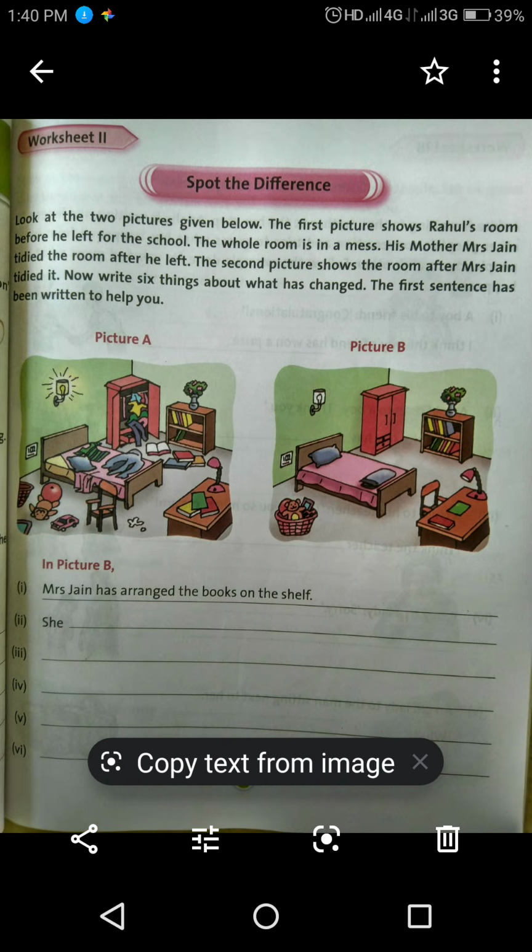Now come to worksheet number 2. What is it? It's a very interesting exercise, a very interesting one. Two pictures have been given. You have to see these two pictures. These are the pictures of Rahul's room. Rahul का room है when he left for the school. जब वो school चला गया तो राहुल के room की हालत देखिए.